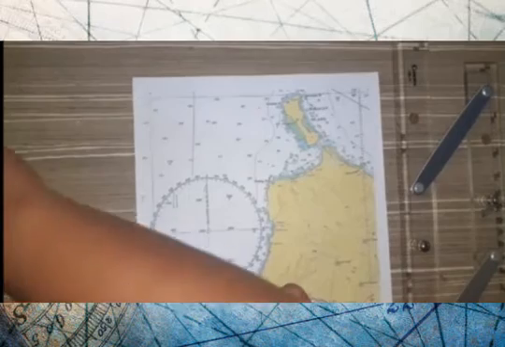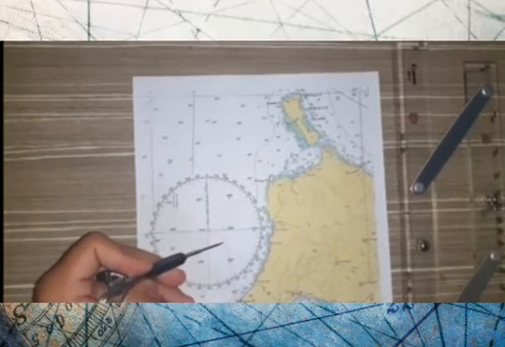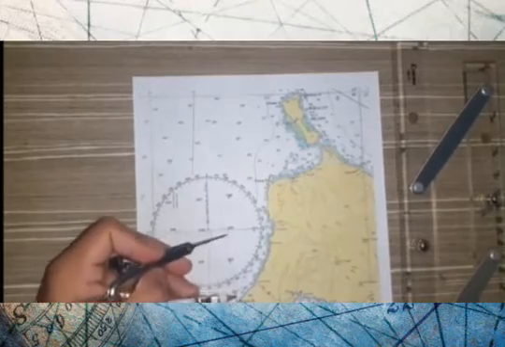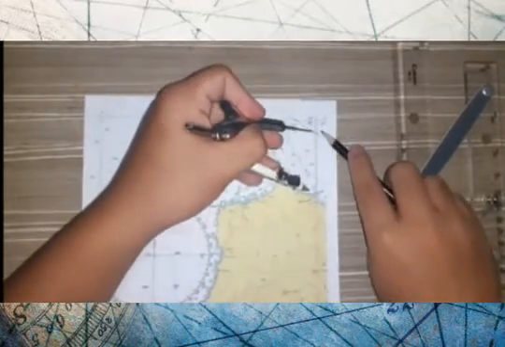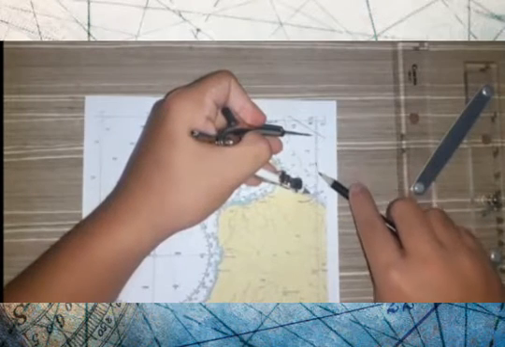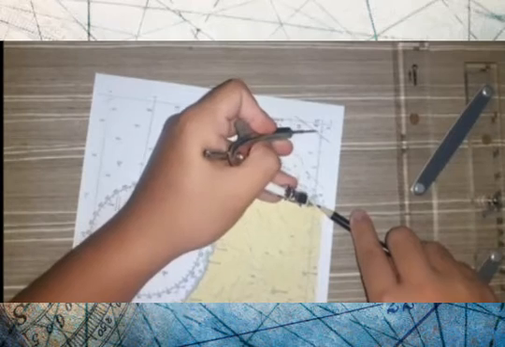And this way. So the distance would be around, let me check again if I'm not mistaken. 1, 2, 3, 4, 5, 6. So yes.